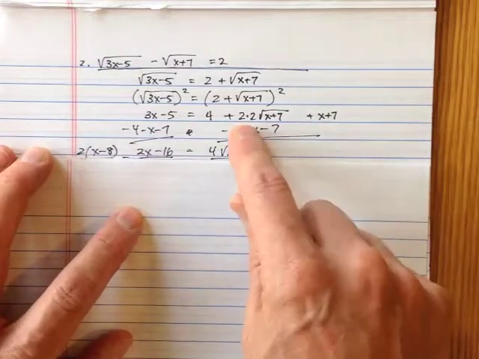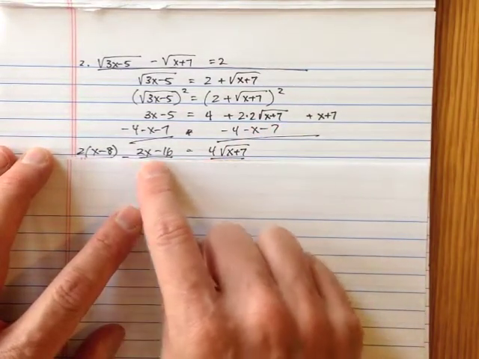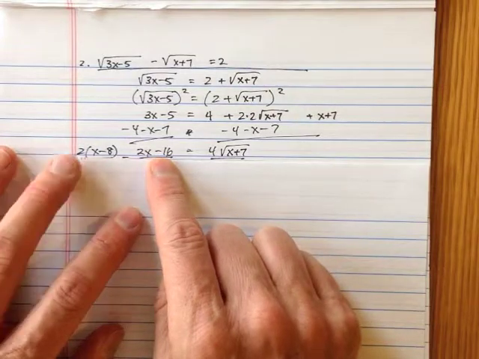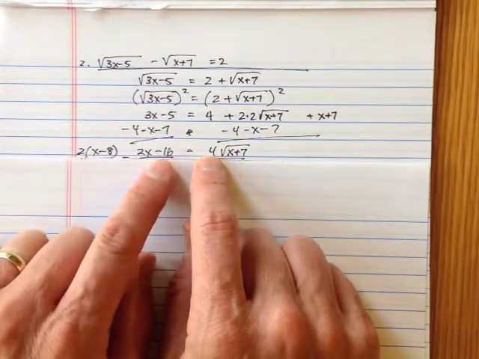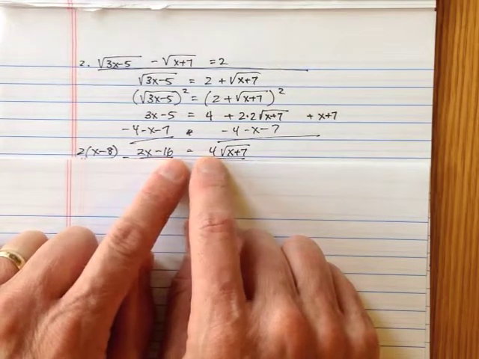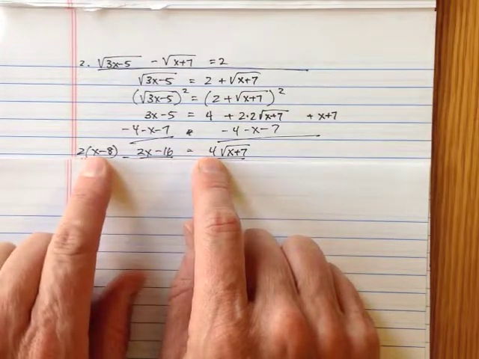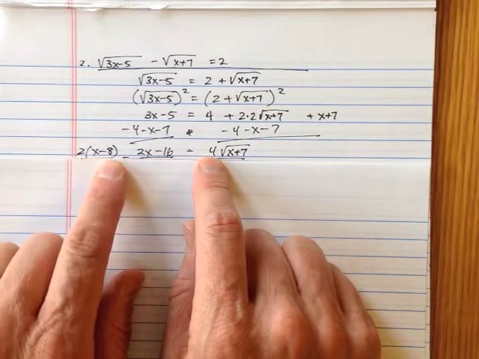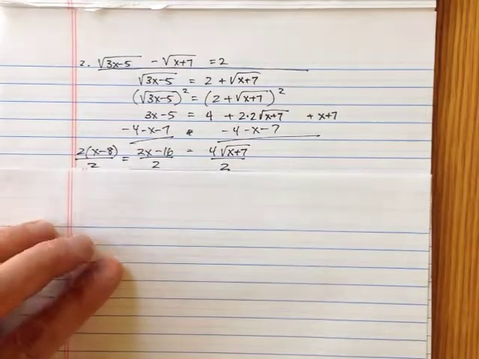So I'm just left with 2 times 2 times radical x plus 7 on that side. And this was 2x minus 16. And then you might notice that both sides are multiples of 2. You could make life a little easier if you divided both sides by 2. So I factored a 2 out of the left side. It's 2 times x minus 8. And now divide both sides by 2.